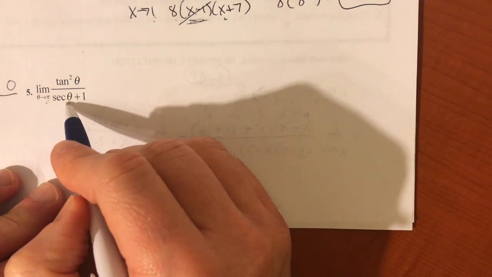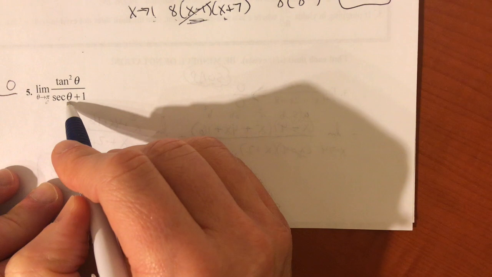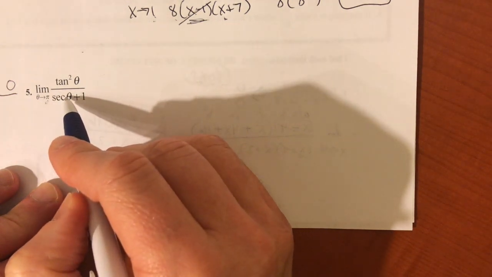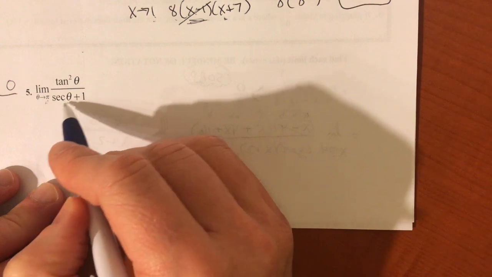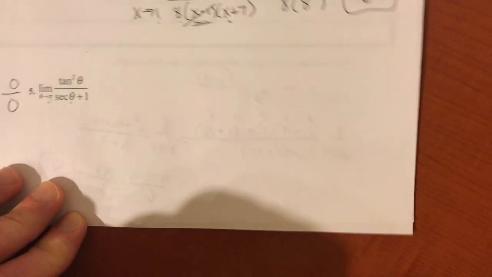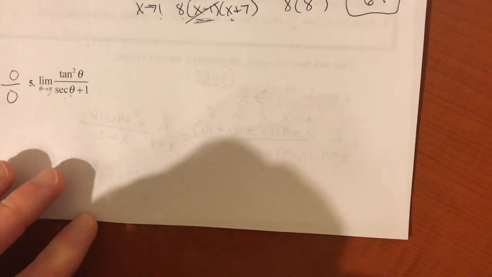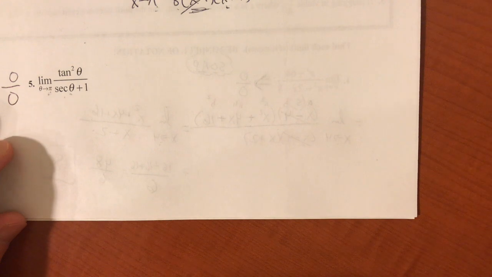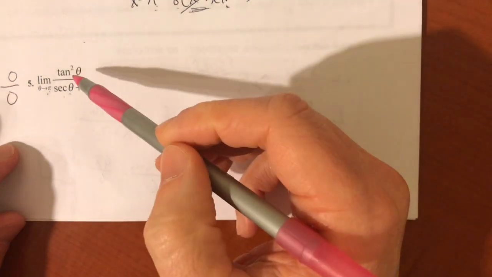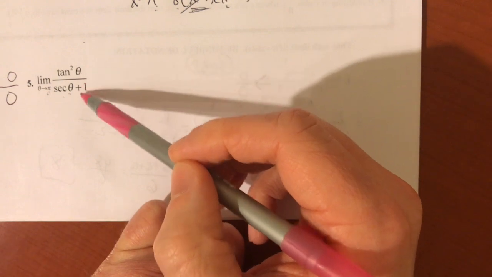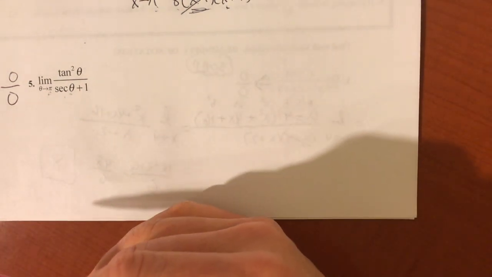But if you plug in pi in this case, secant of pi is negative 1. Remember the reciprocal of cosine of pi, and cosine of pi is negative 1, so its reciprocal is still negative 1. Negative 1 plus 1, 0. So yes, this is indeterminate, because what I'm really trying to show you in this video is how to handle a variety of indeterminate forms. This is not a complex fraction or a simple factoring, it's trig. So with trig, you've got to get a little clever.